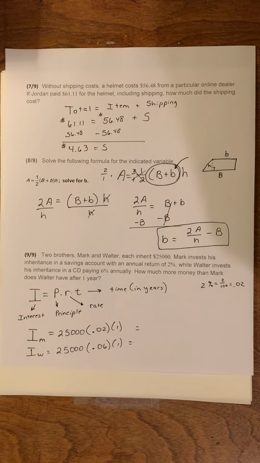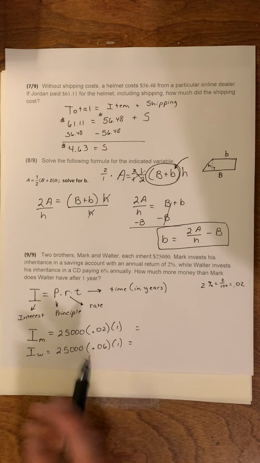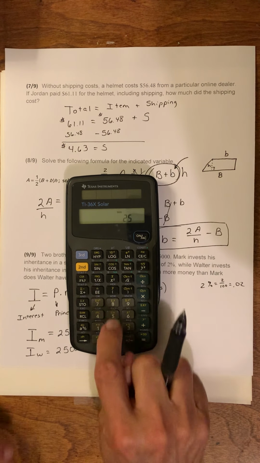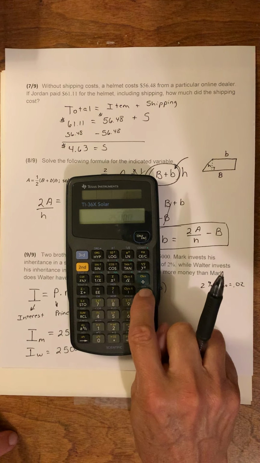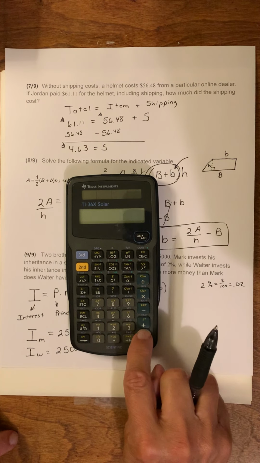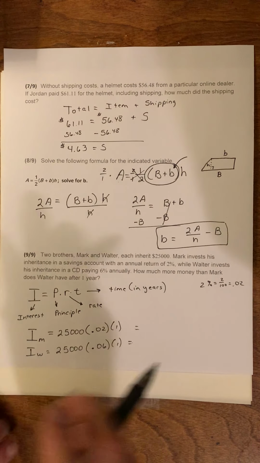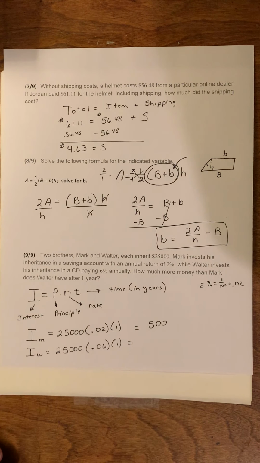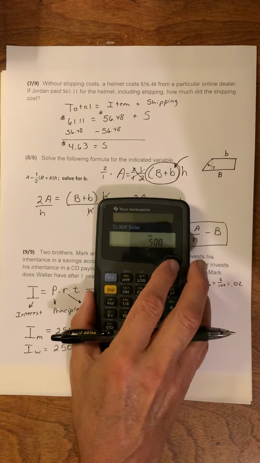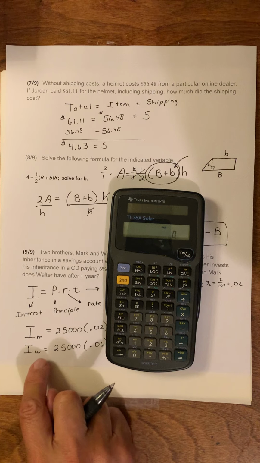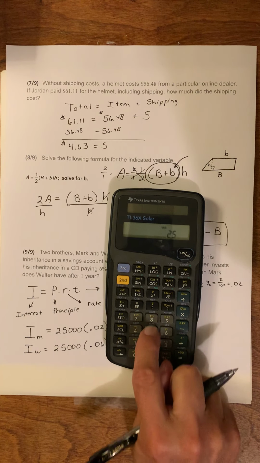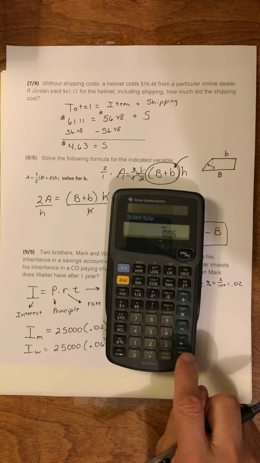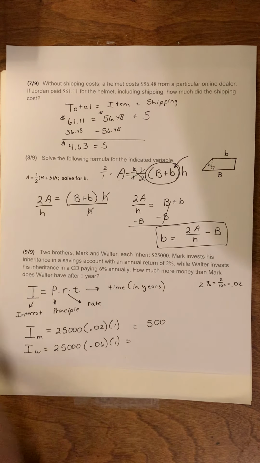So I'm going to multiply 25,000 times 0.02 and discover that that is $500. And you could multiply by 1 if you enjoy multiplying by 1. For Walter, it's 25,000 times 0.06. What do you know? It's $1,500.